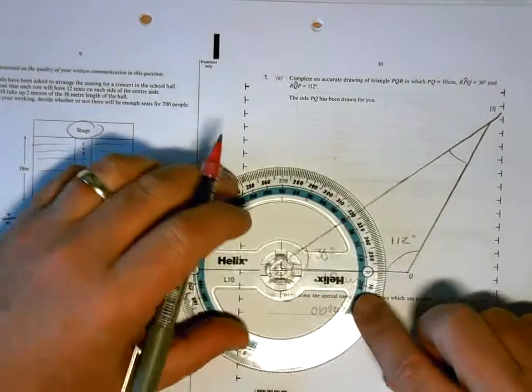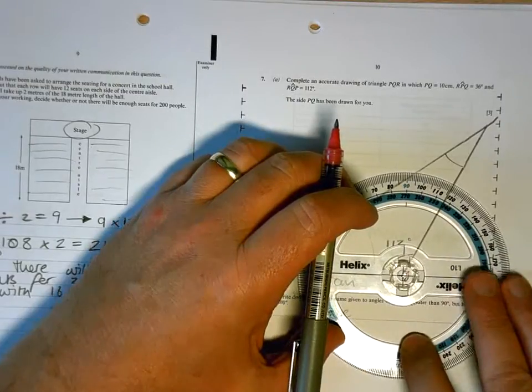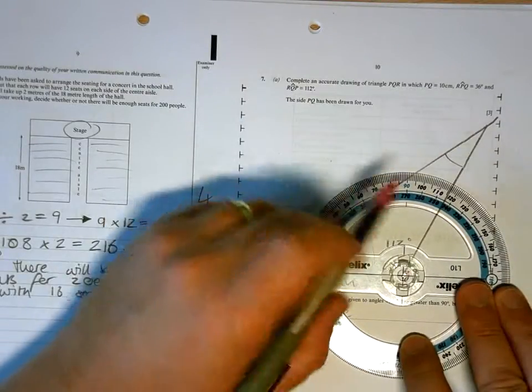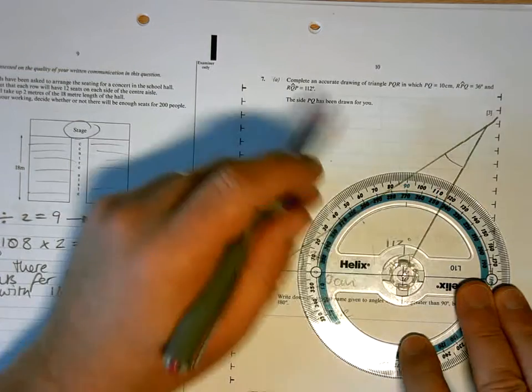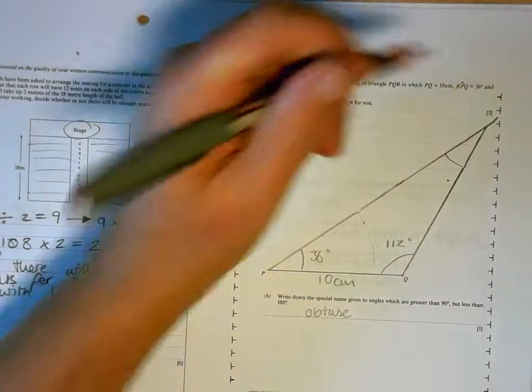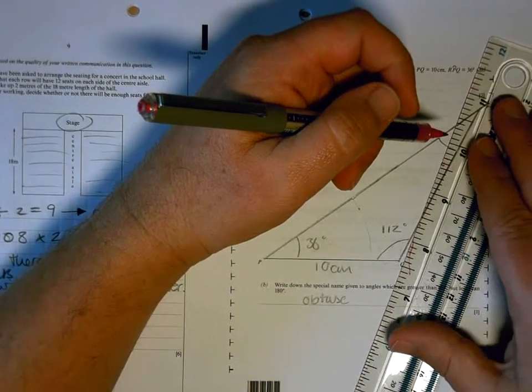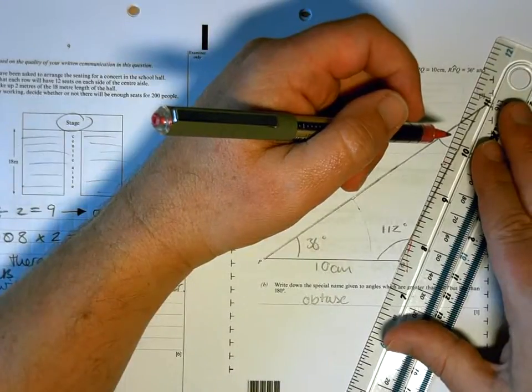This question, that's 36, good. That one is a bit big. 112 is there. So it's a little bit too big for the mark, I think.